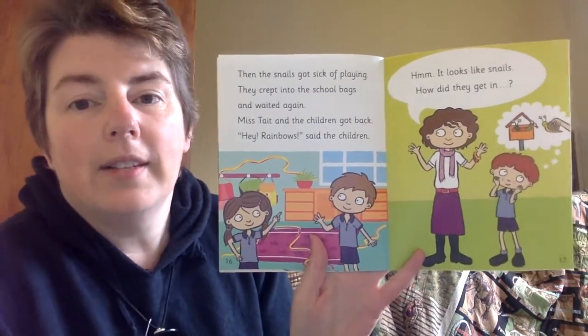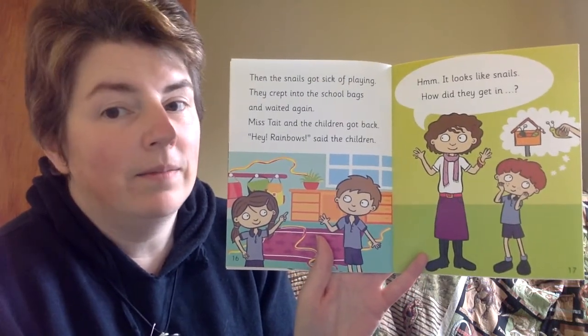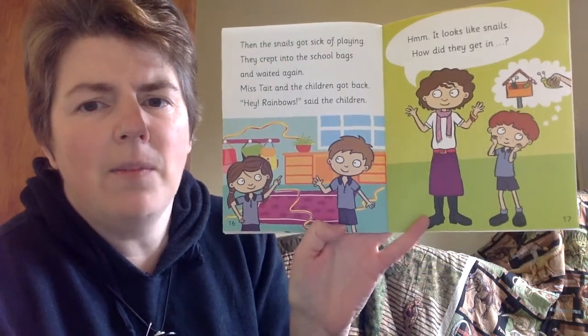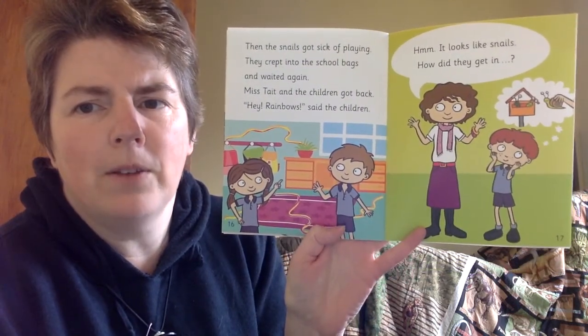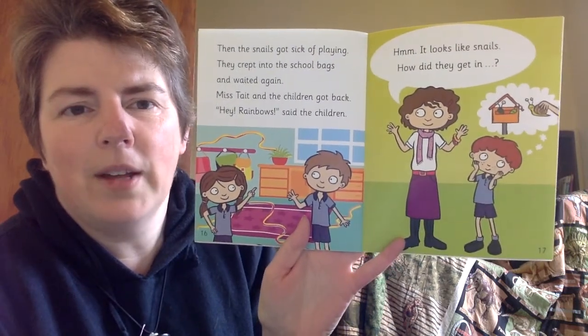Then the snails got sick of playing. They crept into the school bags and waited again. Miss Tate and the children got back. "Hey, rainbow," said the children. "It looks like snails. How did they get in?" Look at Tim remembering. Snails quite enjoy the taste of the glue on mail.